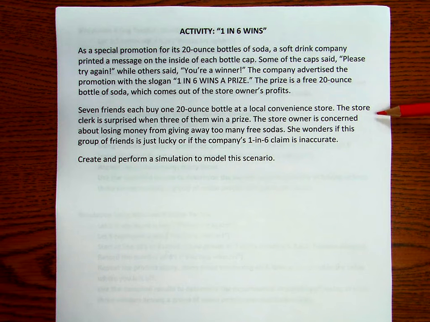7 friends each buy one 20-ounce bottle at a local convenience store. The store clerk is surprised when 3 of them win a prize. The store owner is concerned about losing money from giving away too many free sodas. She wonders if this group of friends is just lucky or if the company's 1 in 6 claim is inaccurate. Create and perform a simulation to model this scenario.